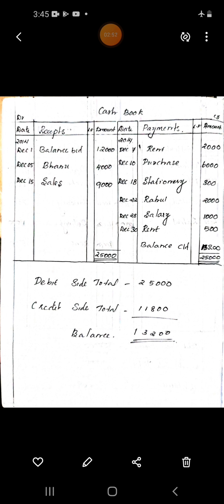Debit side total: 12,000 plus 4,000 plus 9,000 equal 25,000. Credit side total: 2,000 plus 6,000 plus 300 plus 2,000 plus 1,000 plus 500 equal 11,800.